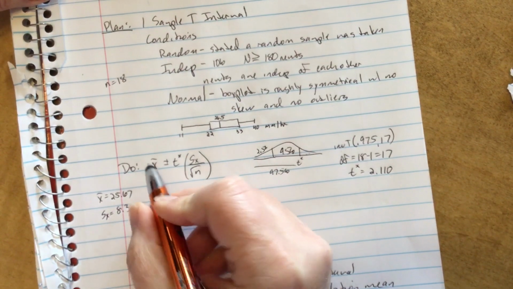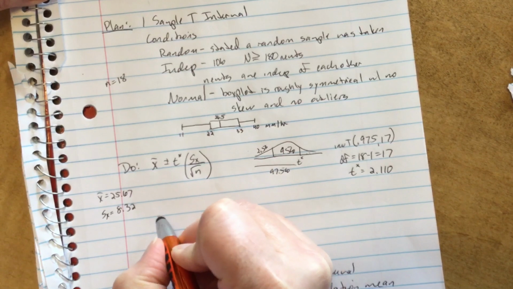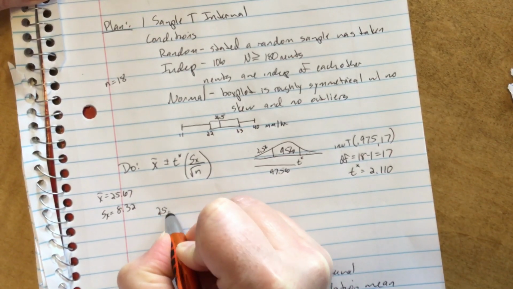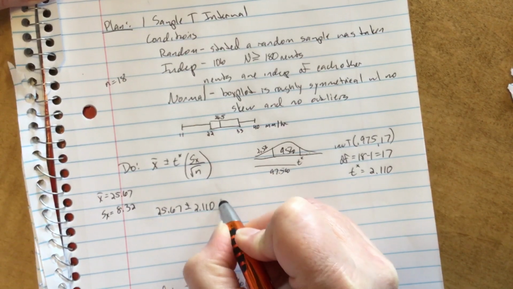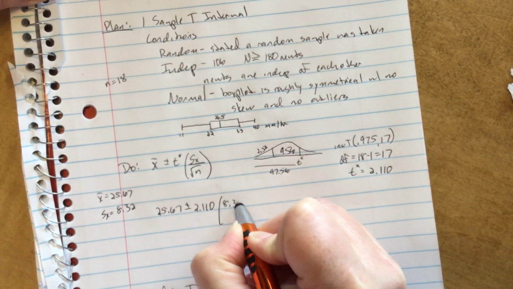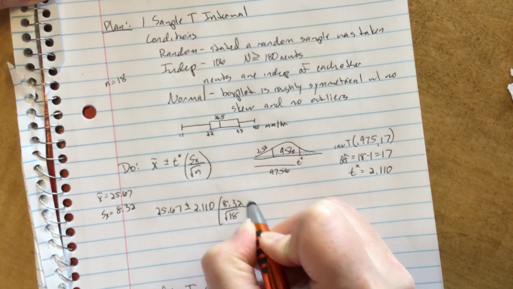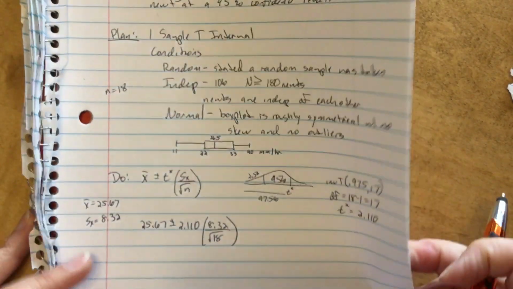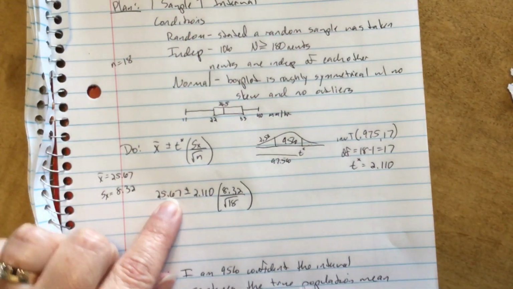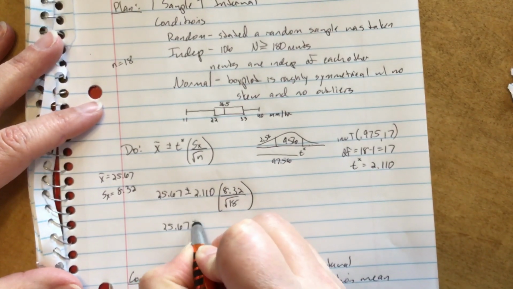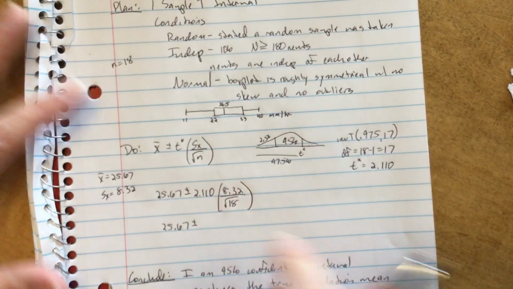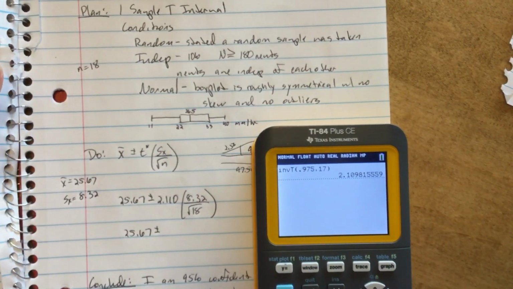So my x bar, I'm going to go ahead and fill everything in here. 25.67 plus or minus my critical t times my standard deviation over the square root of my sample size. Okay? So there's my point estimate, there's my margin of error. So if I say 25.67 plus or minus, put that whole thing in the calculator.